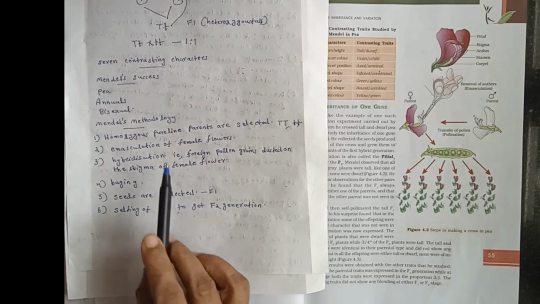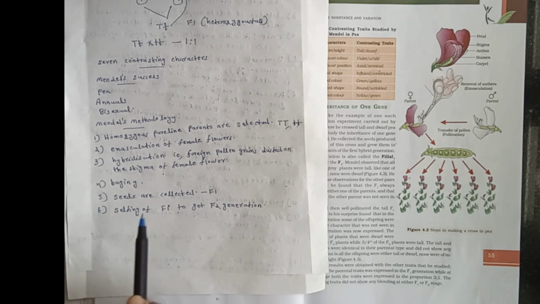These are the steps conducted by Mendel. That is known as Mendel's methodology.